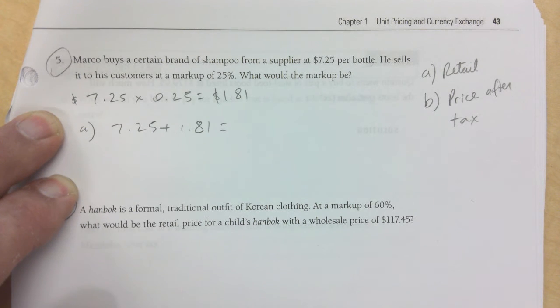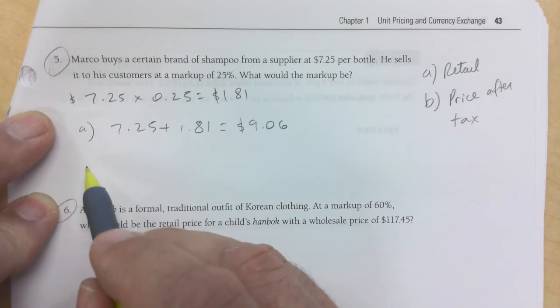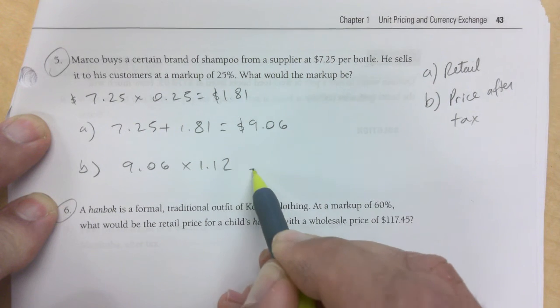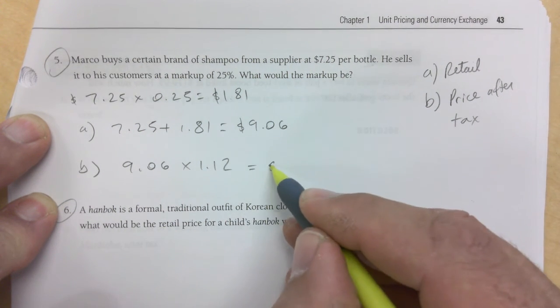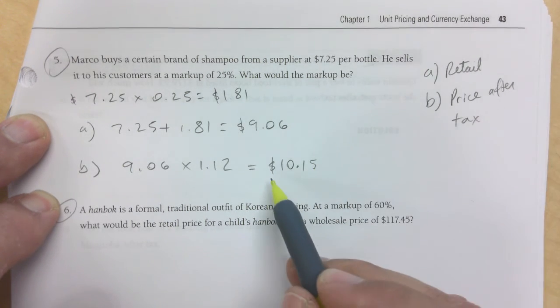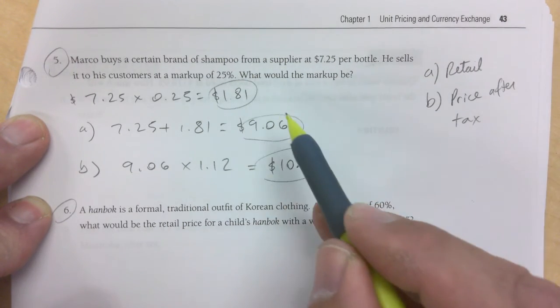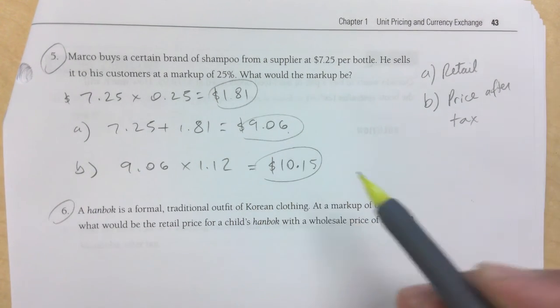So what I will do is I'll just go through it and you can write it down if you'd like. And we'll always assume that taxes are 12%. Okay, I'm not going to assume you're going to know what British Columbians pay. So markup, retail, also known as before tax, and after tax.